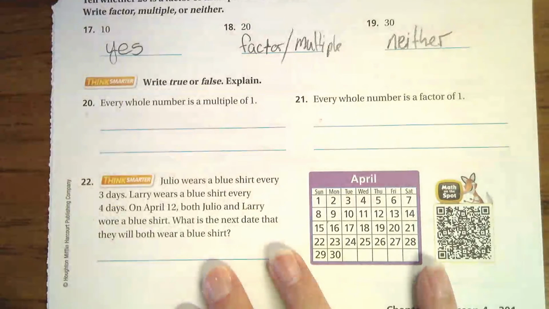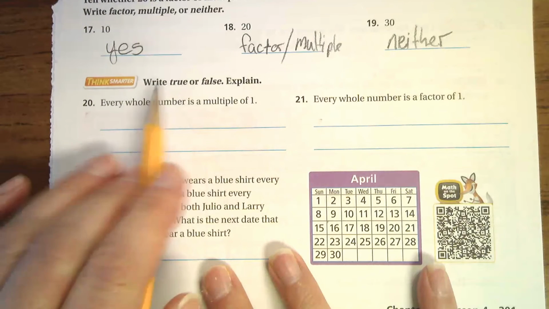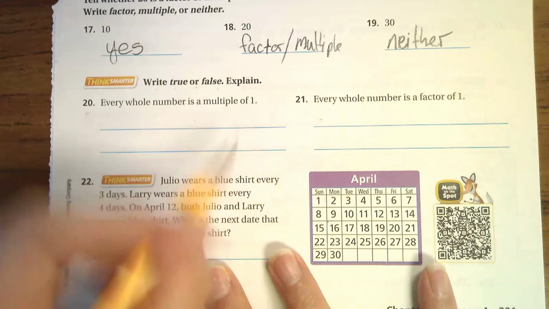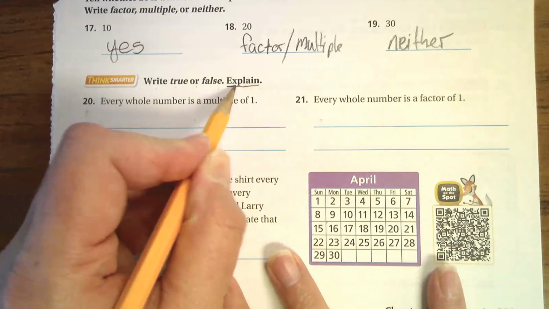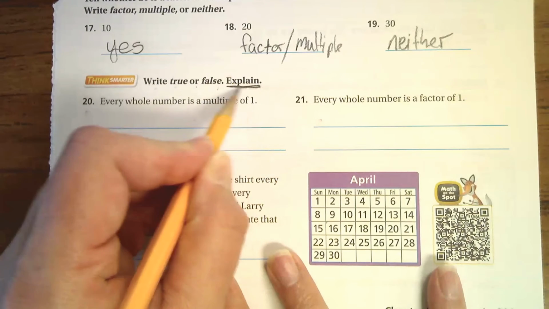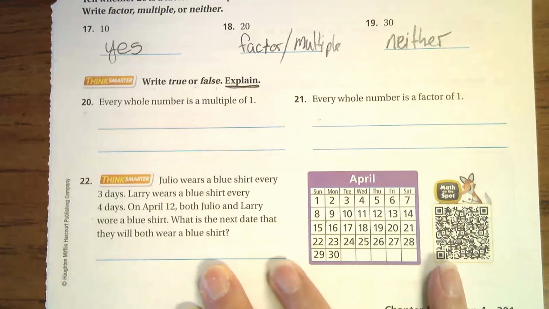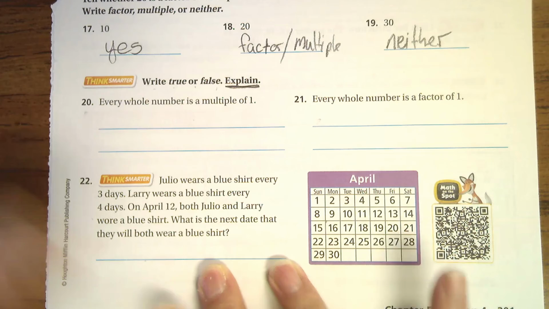All right. How do we do down here? It says true, write true or false and explain. You notice that I put these in all caps on the computer. Explain. Every whole number is a multiple of 1. True.